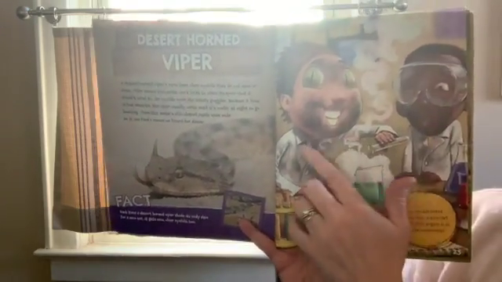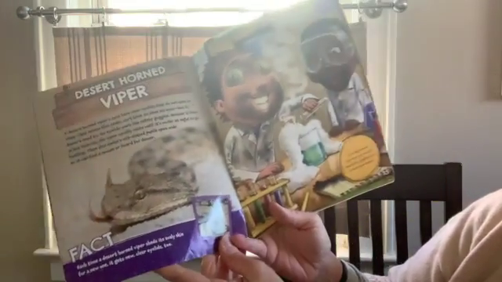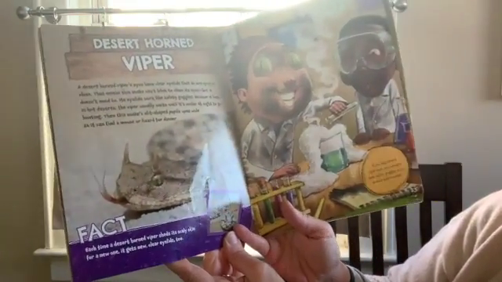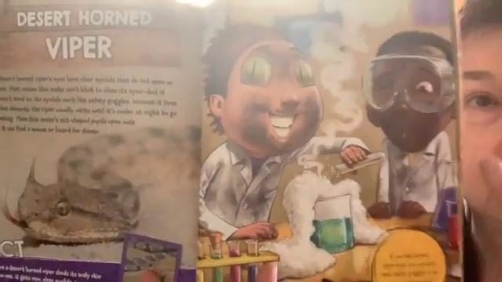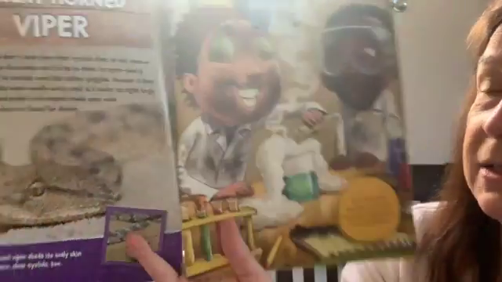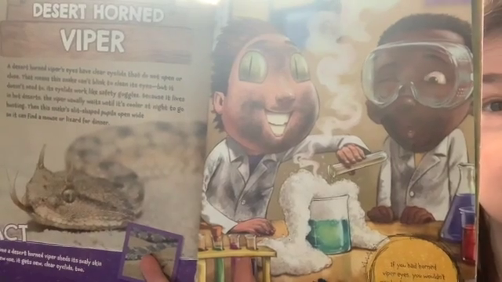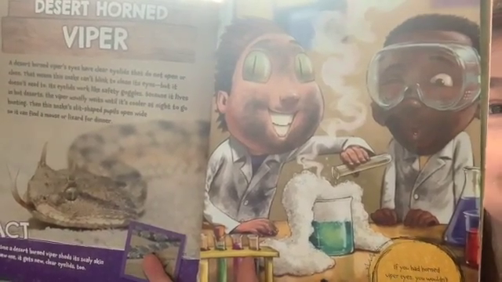And there's just one kid with the viper's eyes. If you had horned viper eyes, you wouldn't need safety goggles to do science experiments, right? Because it has a lid that comes down and is clear. Actually, no, it doesn't. It says it has clear eyelids, so they're built-in safety goggles. It doesn't need to close its eyes. It has clear eyelids. That's pretty cool, huh?